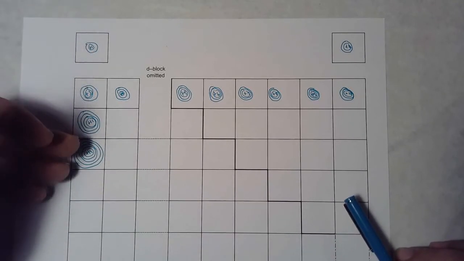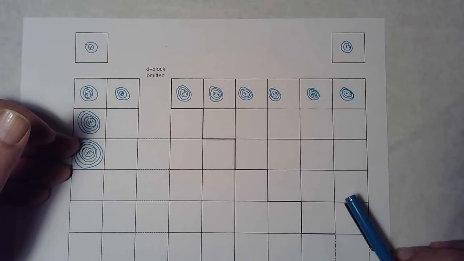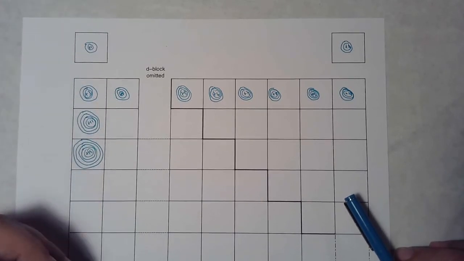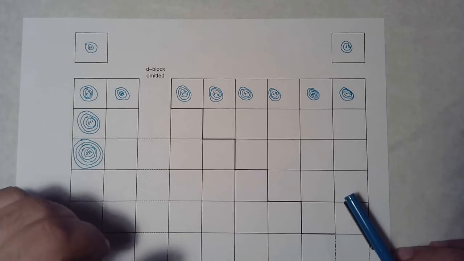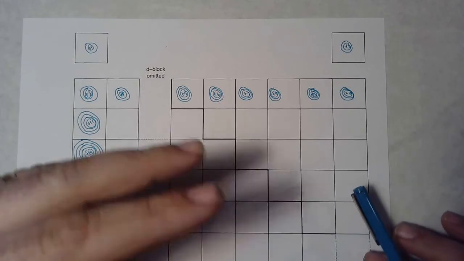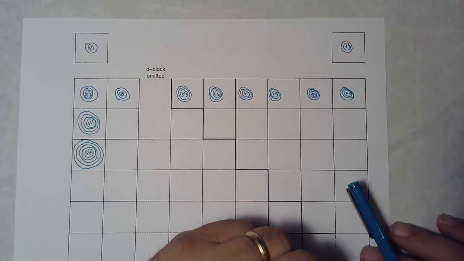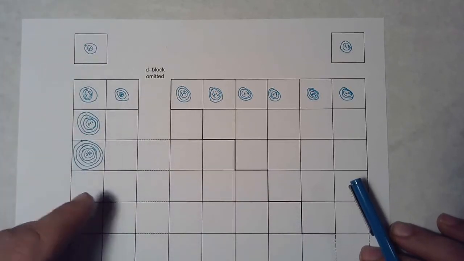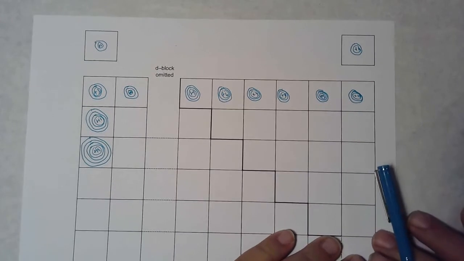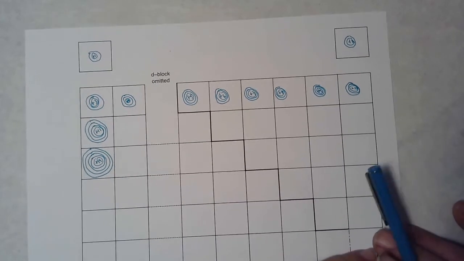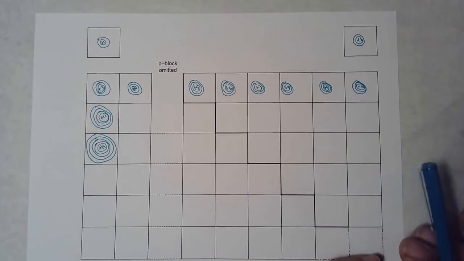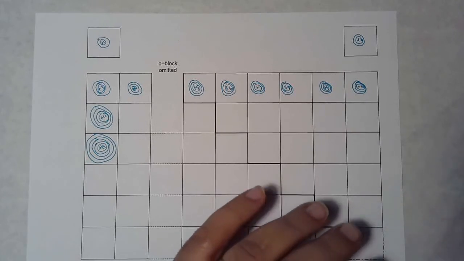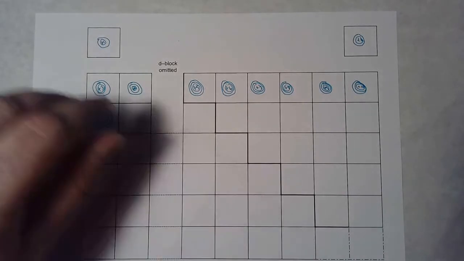From top to bottom down a group, I'm adding a new energy level each step down, which means since that new energy level is outside of the previous one, my atomic radius increases going from top to bottom. This is really important because we have 2 more types of trends that we wanted to discuss, and the other trends are dependent upon the size.